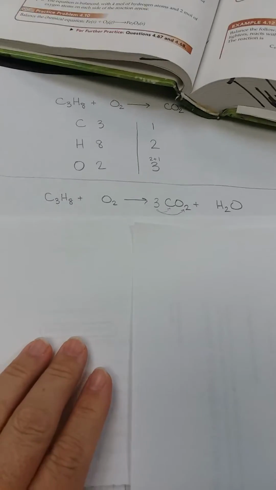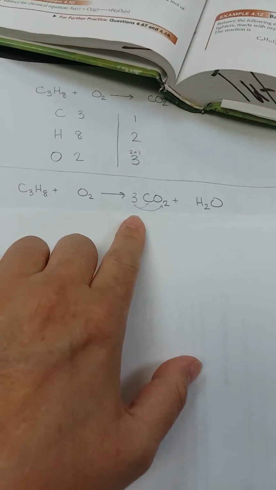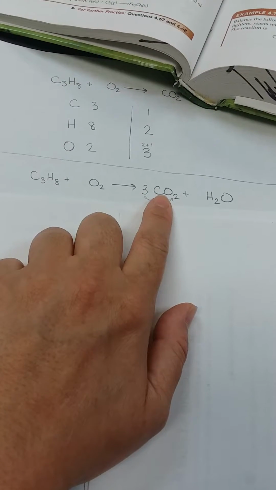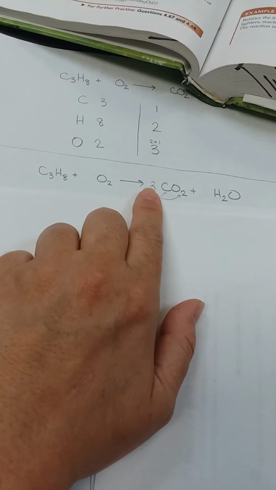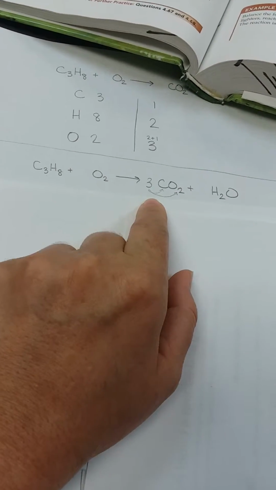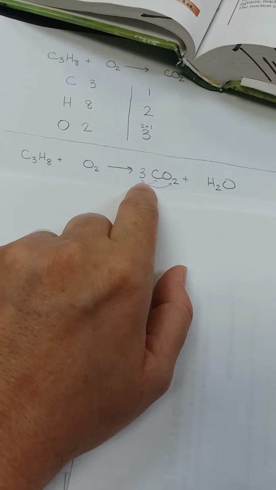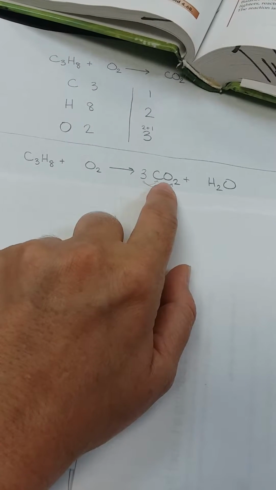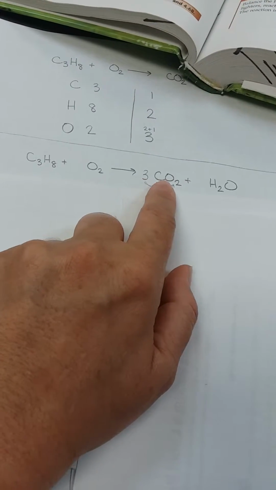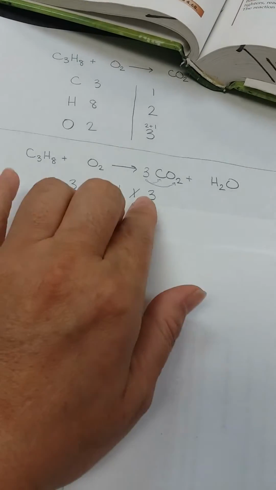Okay, so the first thing I do is I put a 3 in front of the carbon dioxide, because I want there to be 3 carbons on each side. So I do something that's a little bit like the distributive property in algebra, and I say, well, there's an understood 1 here, so 3 times 1 is 3.